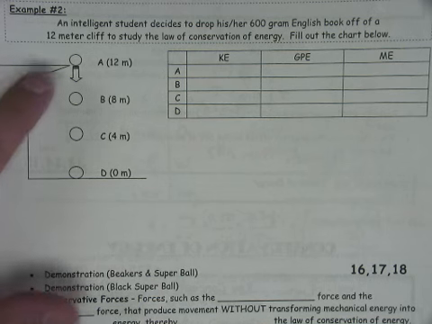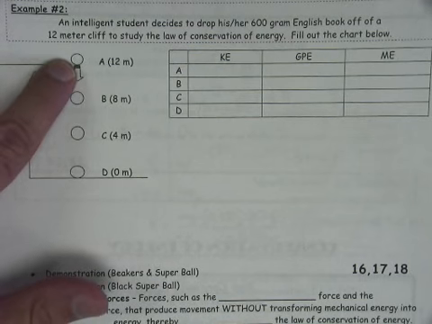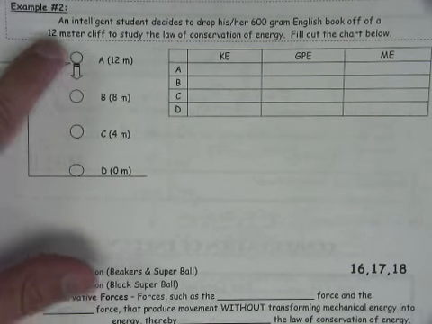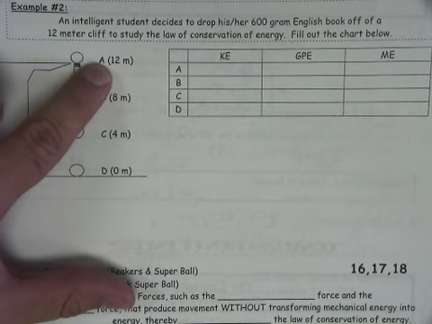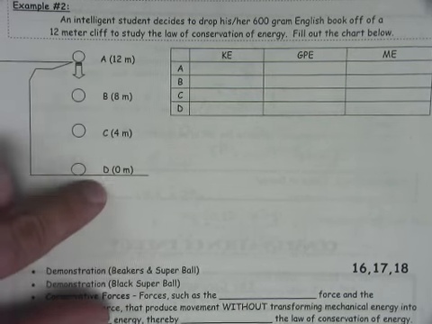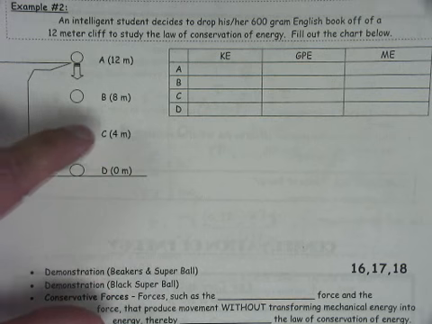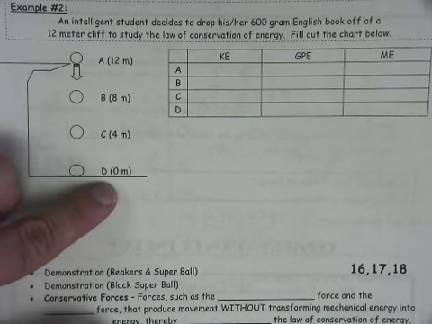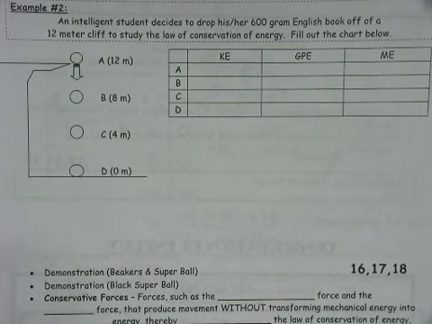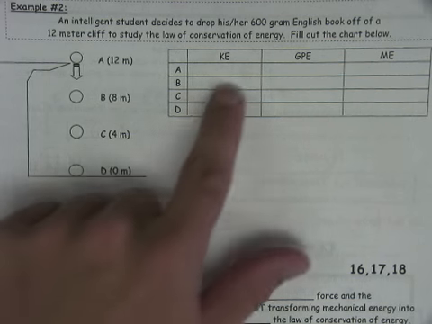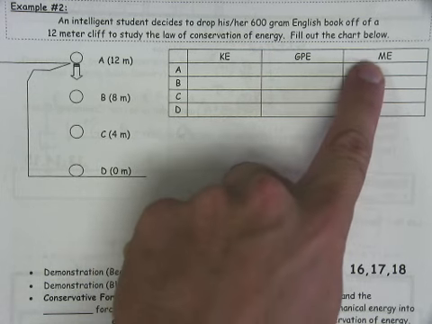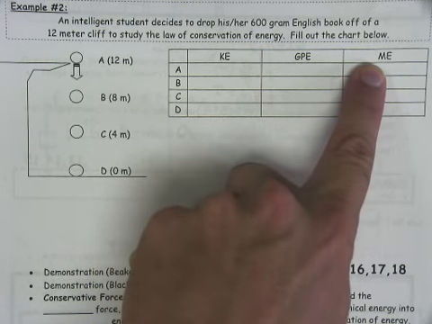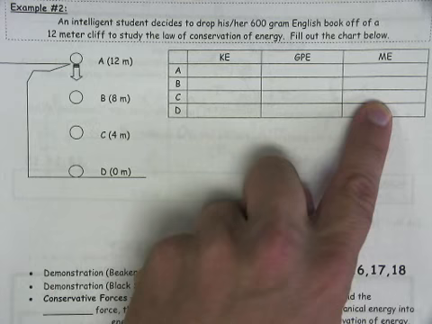All right, so here's our cliff, and I don't have a real good picture of a book there, but you get the idea. And so we have this book that we're dropping, and at part A is 12 meters above the ground. At part B, it's 8 meters above the ground. And part C, it's 4, and then part D, it's on the ground. And so what we want to do is calculate the kinetic energy at A, the gravitational potential energy at A, and then the mechanical energy at A. And we'll talk about the mechanical energy in just a bit.